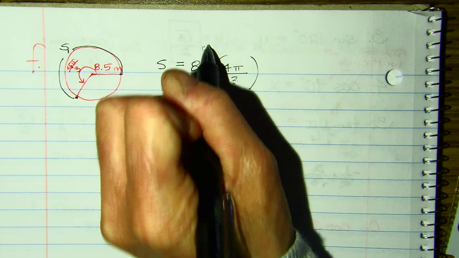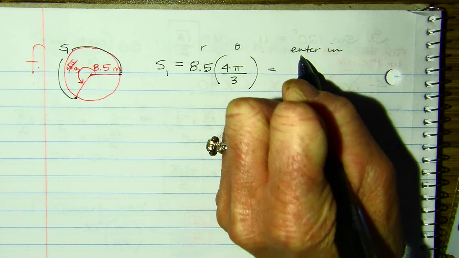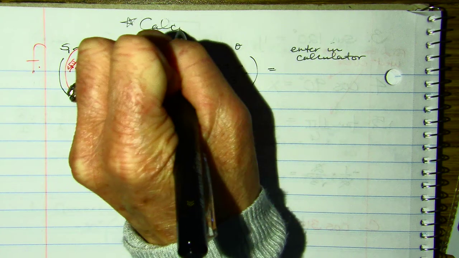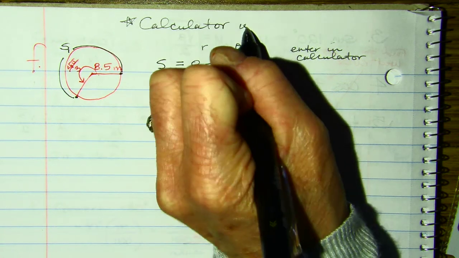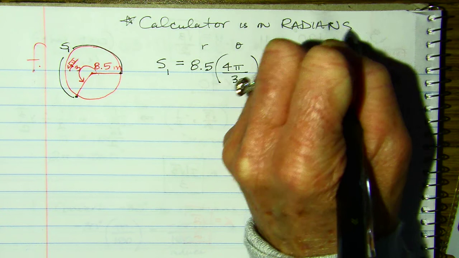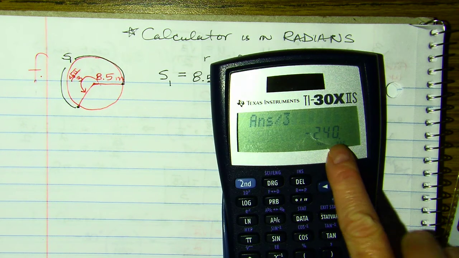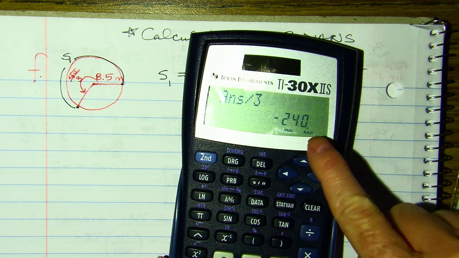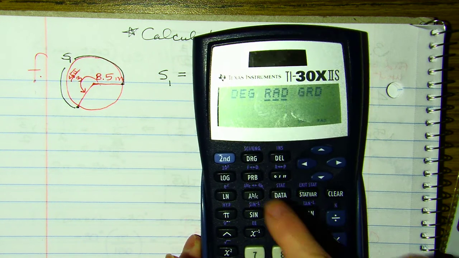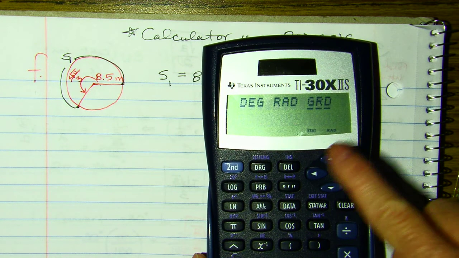So this is my radius, this is theta. So I'm simply going to enter it in the calculator. But make sure your calculator is in radians and not degrees. If you're using Desmos or a hand calculator, your phone, you'll see here I already have it. I have an RAD at the bottom, which means it's in radians. If I hit DRG, I can switch it from degrees to radians. You'll need to find that part on your calculator.